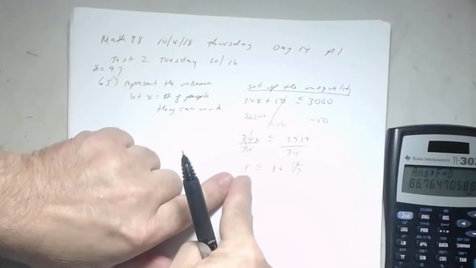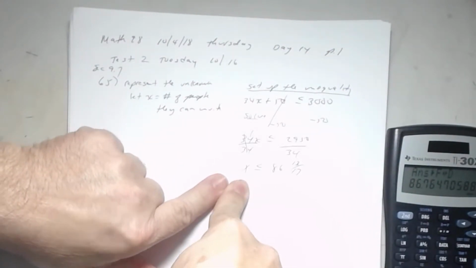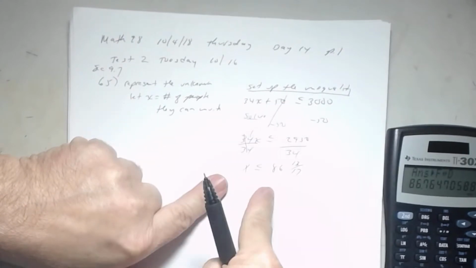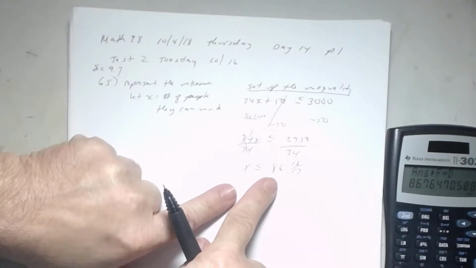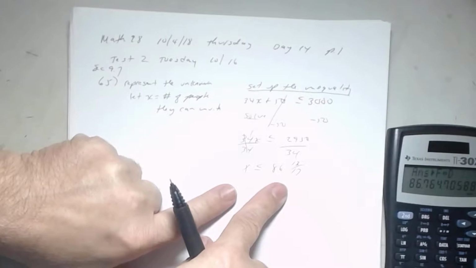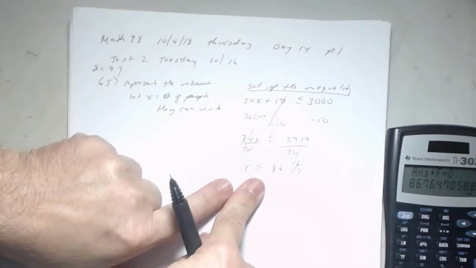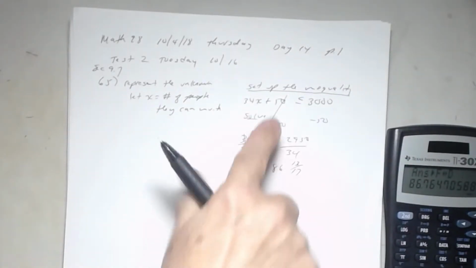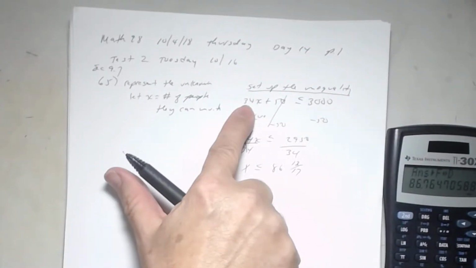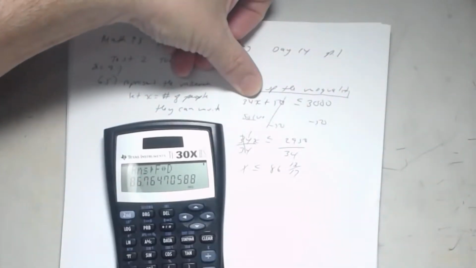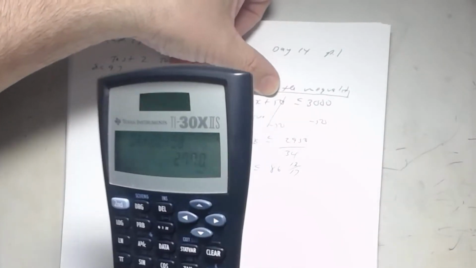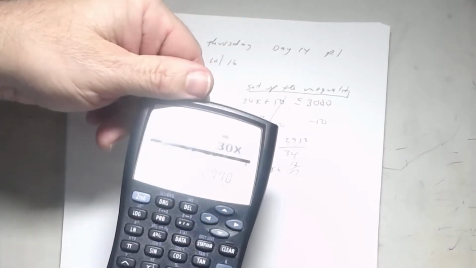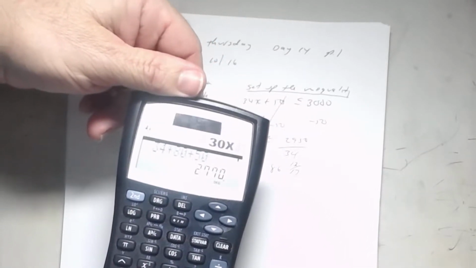So what I found is this. I found that the number of people I can invite and still be within my budget has to be at most what? 86 and 13/17. Okay? So if I invite 80 people, can I invite 80 people? Yes. Will I be within my budget? Yes. You can check it. 34 times 80 plus 50 equals 2,770. That's less than 3,000, so I'm within my budget.